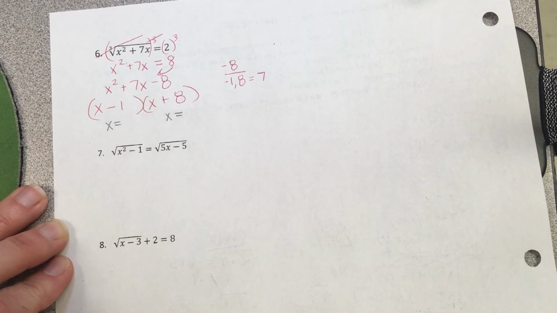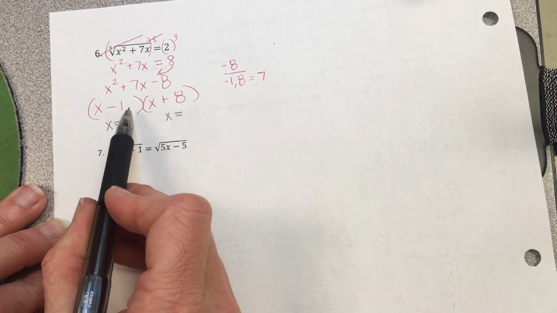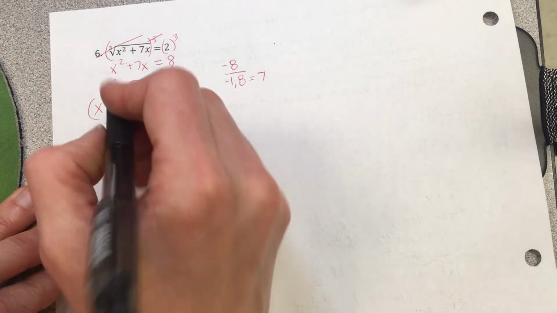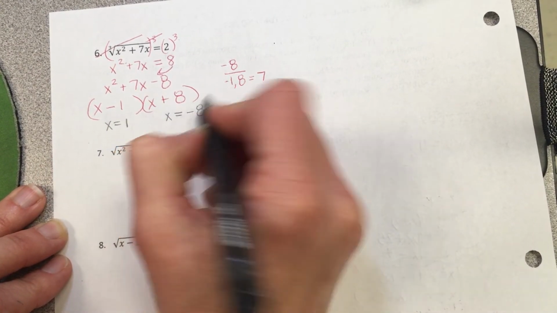Okay, let's try it again. Somebody who hasn't answered. It's x. Oh. What is x minus 1 going to give you when set equal to 0? 1. Good. Positive 1. What is this one going to give you? Negative 8. Okay.